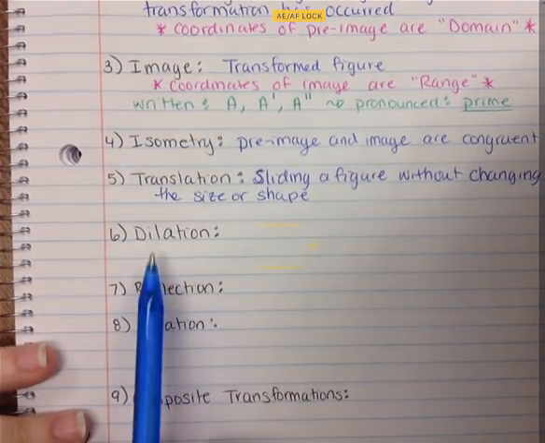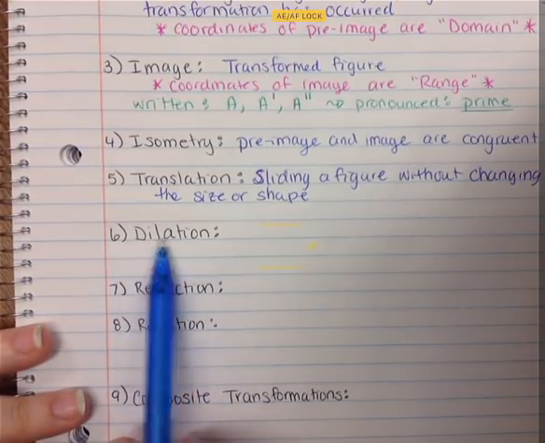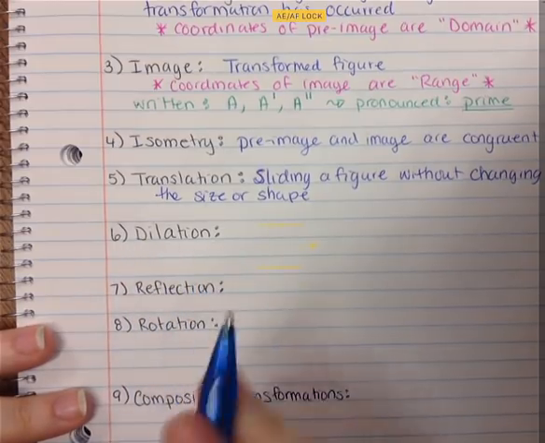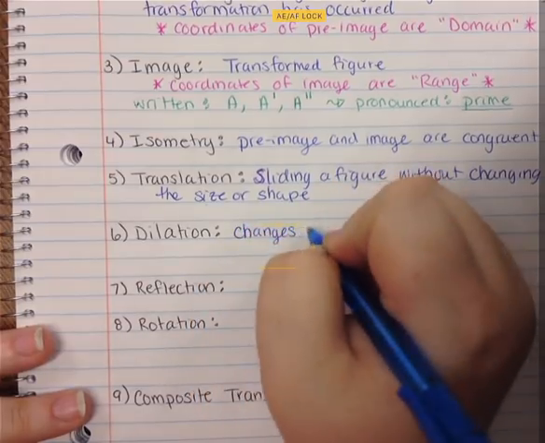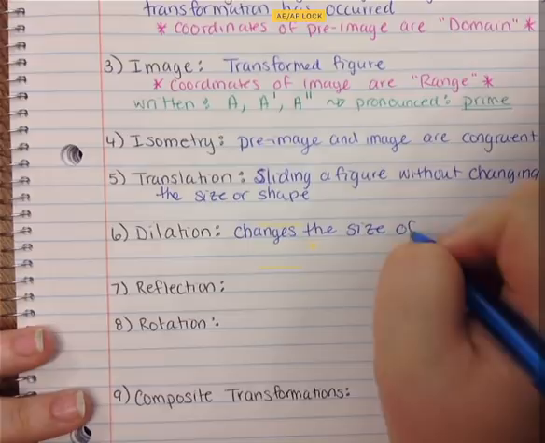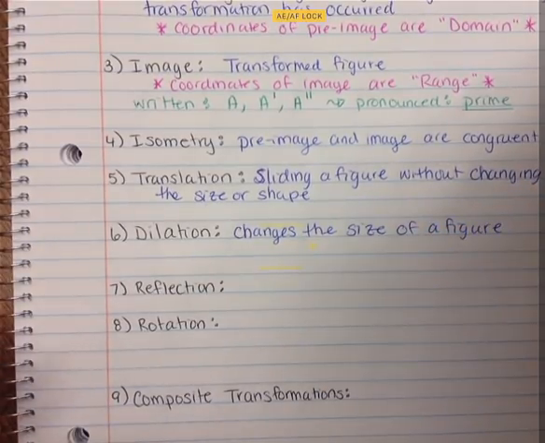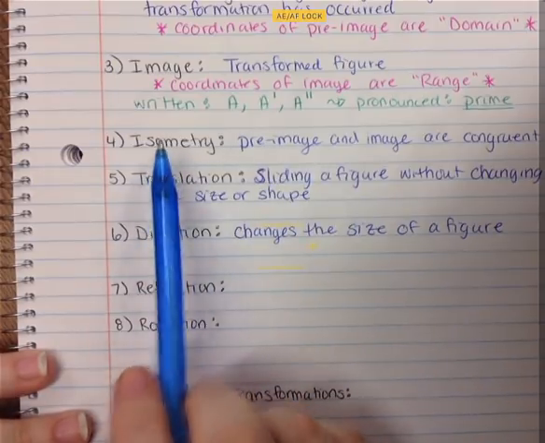The next one we have is dilation. Again, this is pronounced dilation, not dilation. Dilation changes the size of a figure. What that means is that the image might get bigger than the preimage, or it might go smaller. So if they are changing the size, then they will not be isometric.